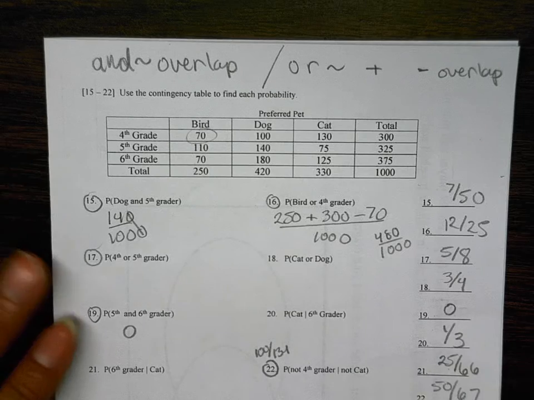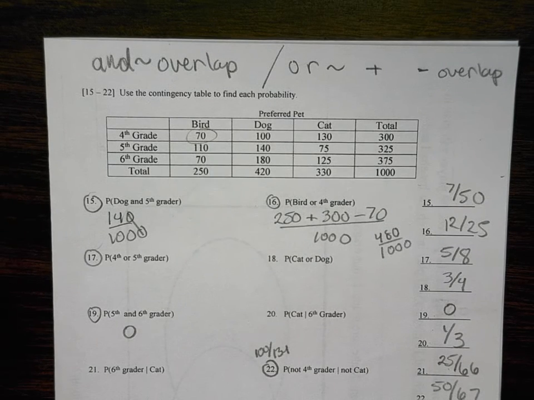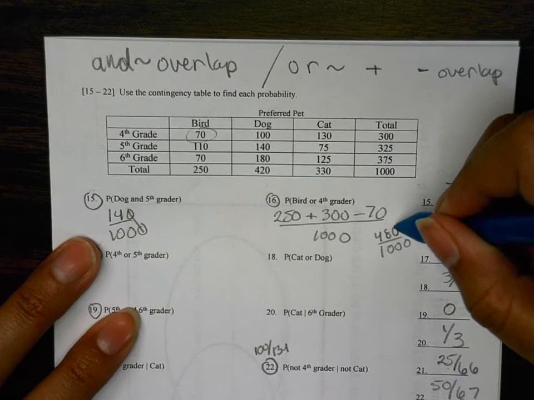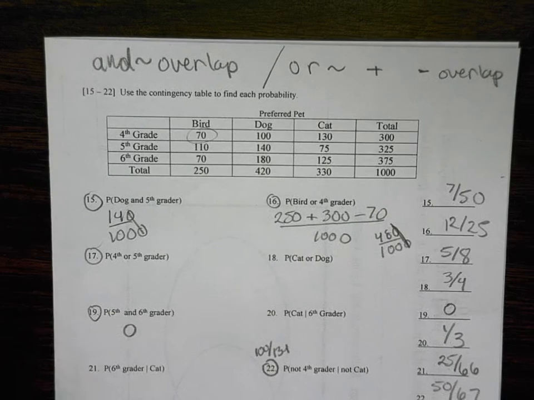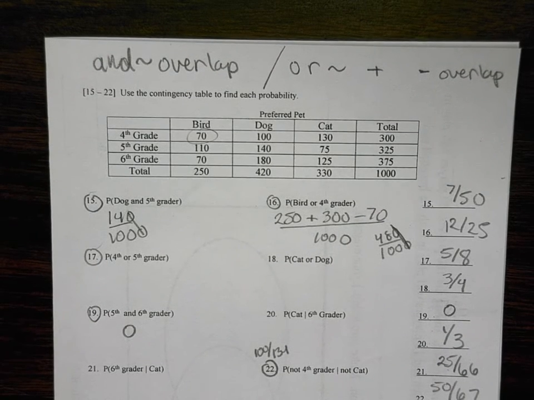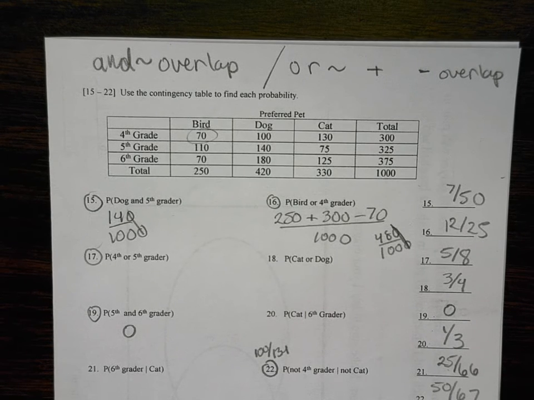Is that right? Yeah, that's right. Okay. 480 over 1,000, and then you can reduce on your own. You can at least cross these zeros out and divide by 4. Okay. 24 over 50. And then you can divide again.